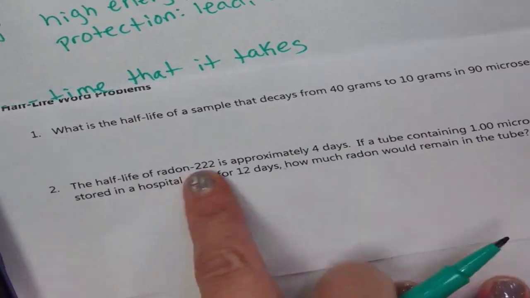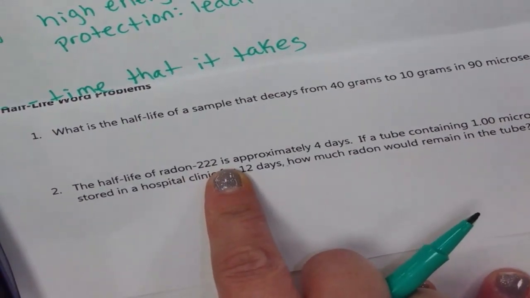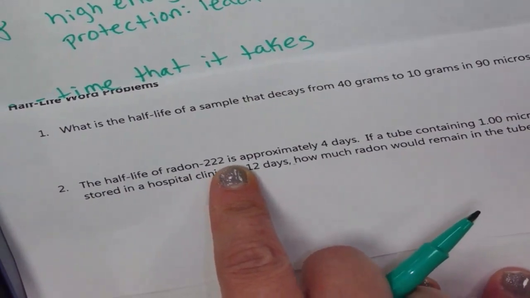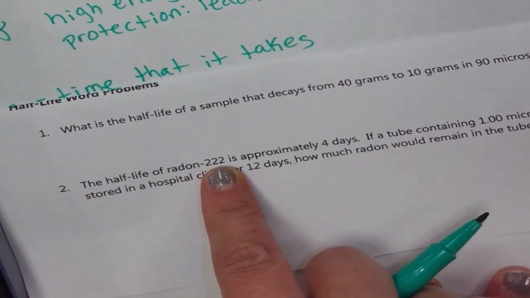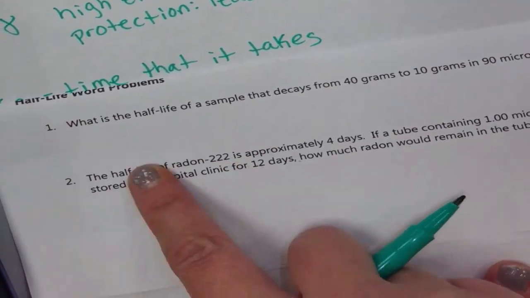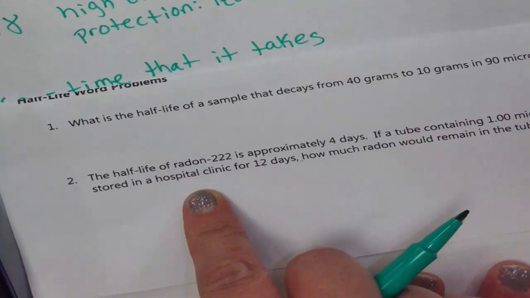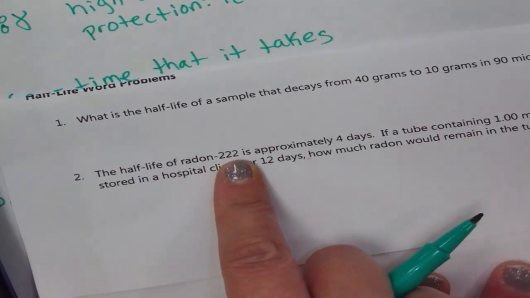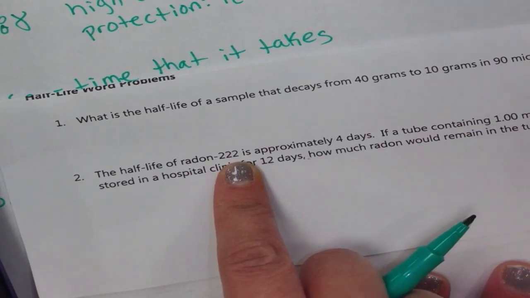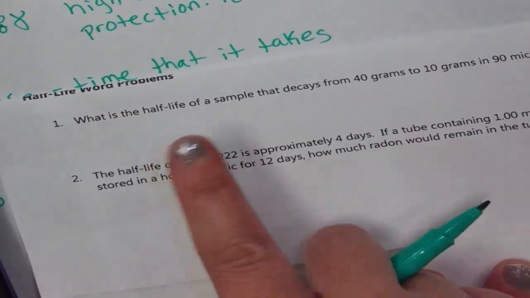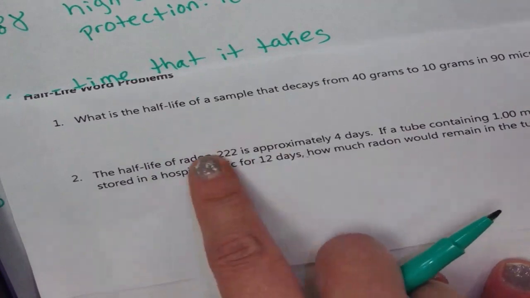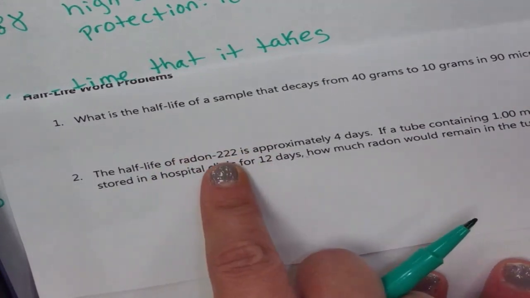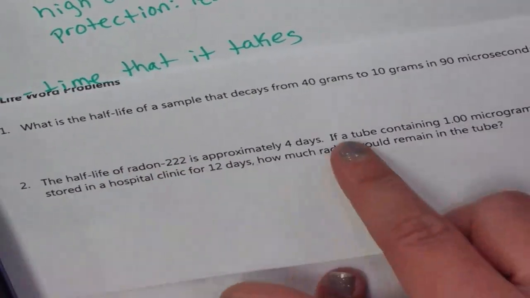Now, radon-222 is simply the radioactive material. This 222 is not part of our mathematical problem. Students sometimes get that confused. All I'm doing here is giving you the actual isotope that is undergoing decay. We're giving you problems with real science, but don't allow that real science to confuse you.